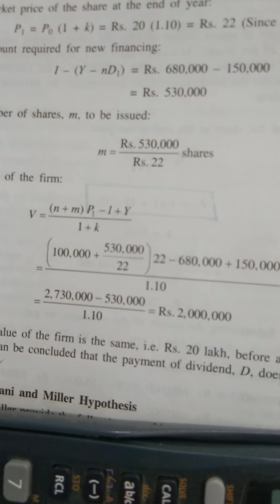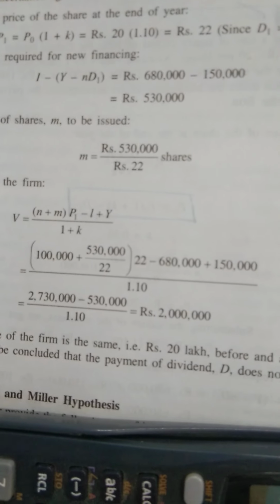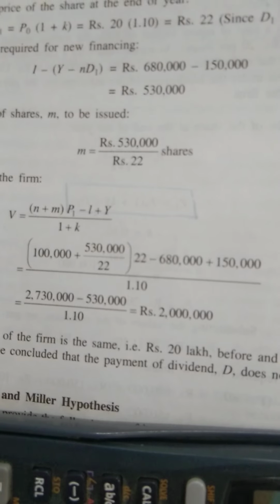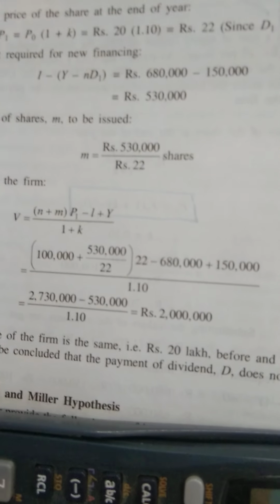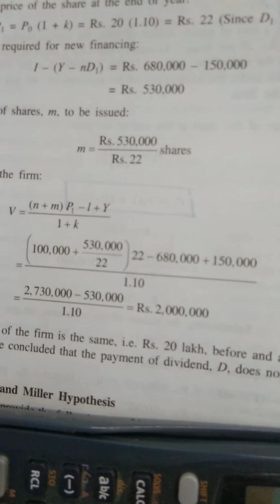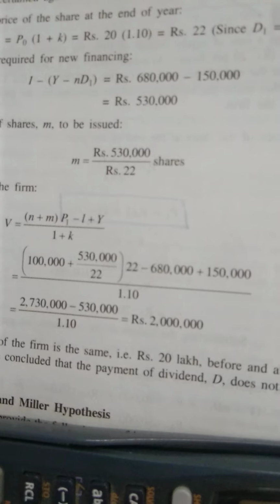We started with the assumption that in this approach, whether the company pays dividend or not, the value of the firm will remain the same. This is very important from the viewpoint of examination.